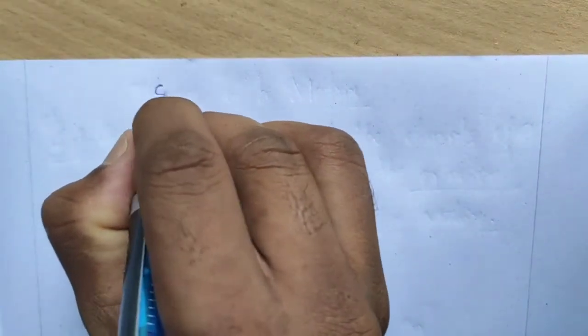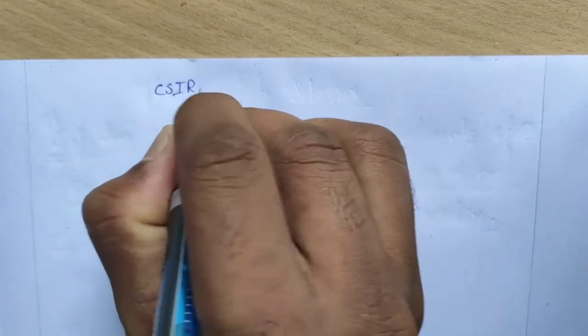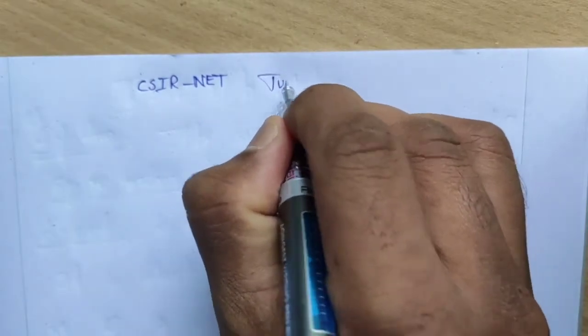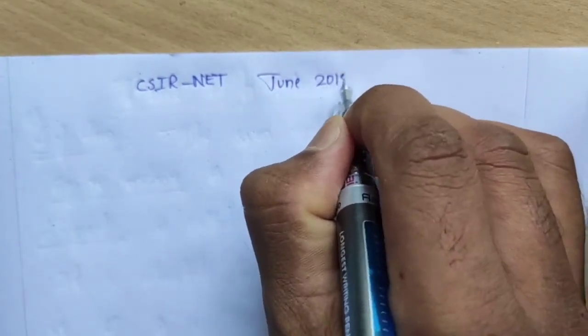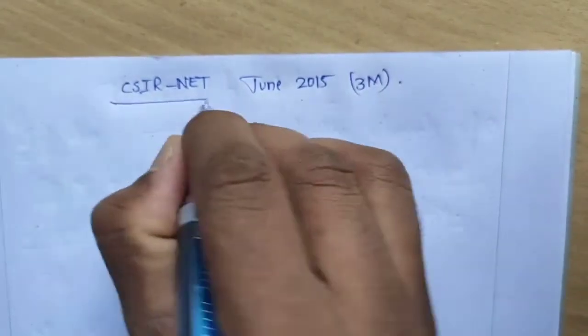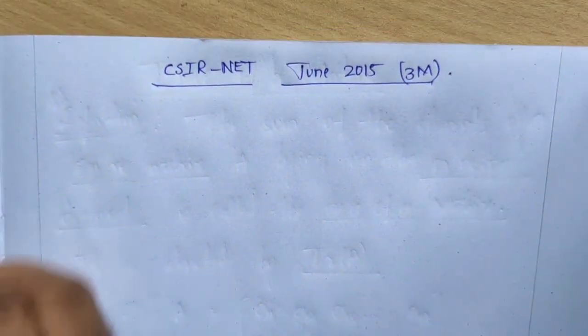Let us discuss one example. CSIR NET June 2015, a 3 marks question. Write down the question.